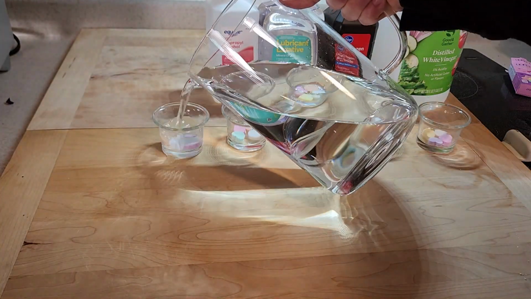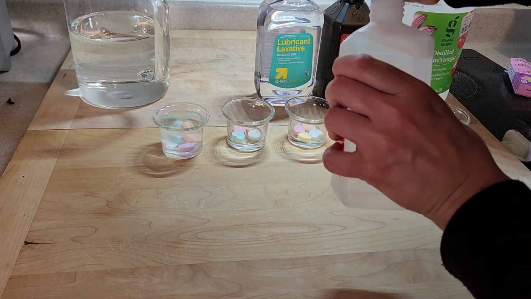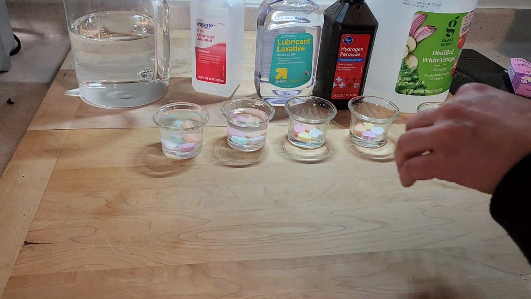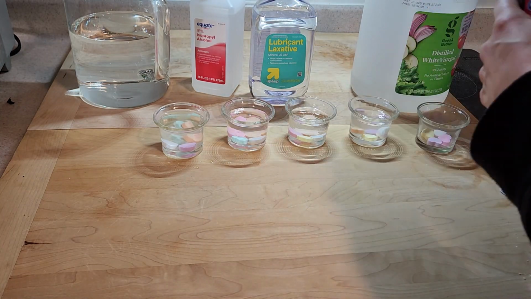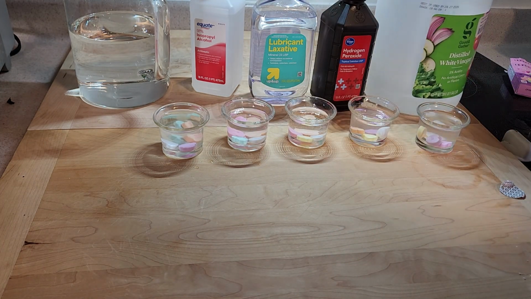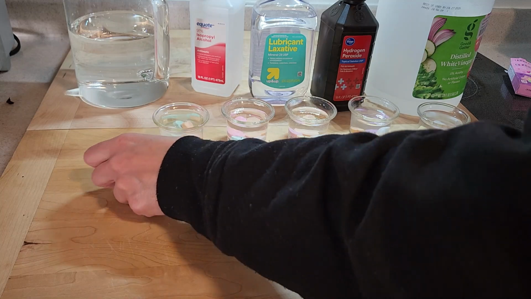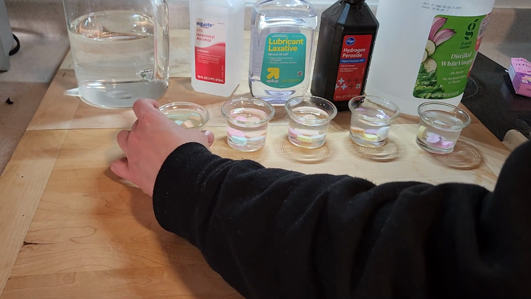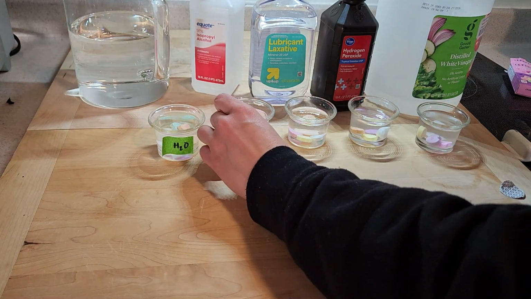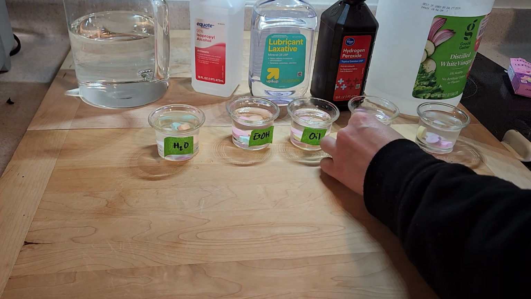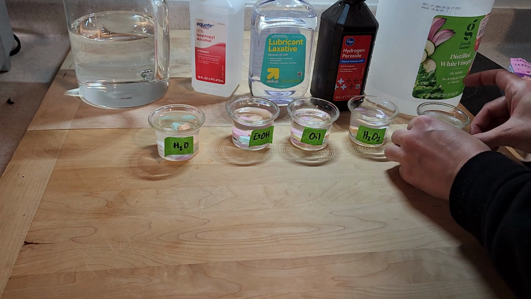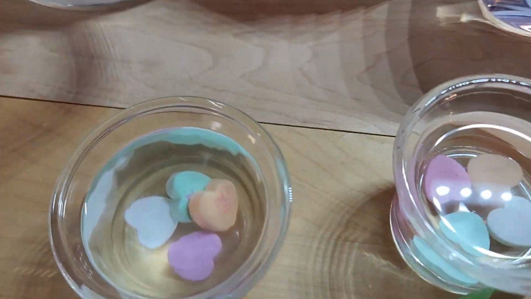Today we're going to be looking at the process of dissolution. That's the ability of a solid to dissolve into a liquid. And I'm testing 5 different liquids here today, and we're going to look at the different abilities these have to dissolve a hard candy. So we're looking at water, rubbing alcohol, some mineral oil, hydrogen peroxide, and vinegar are the 5 liquids that I'm testing today.